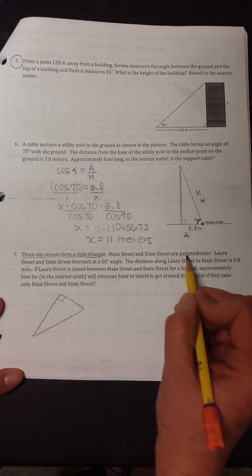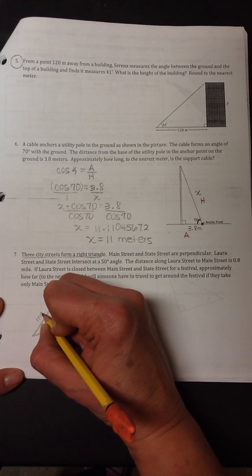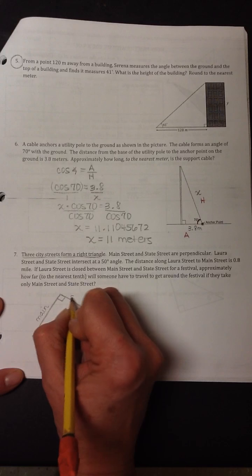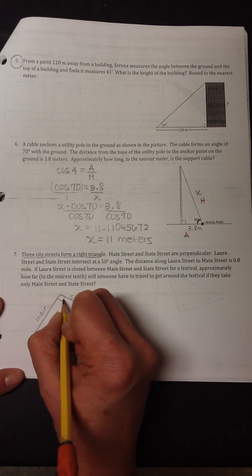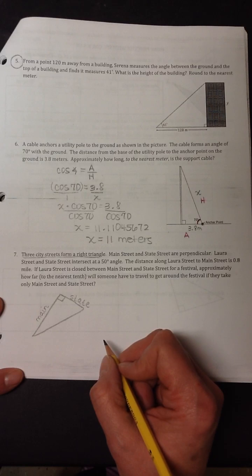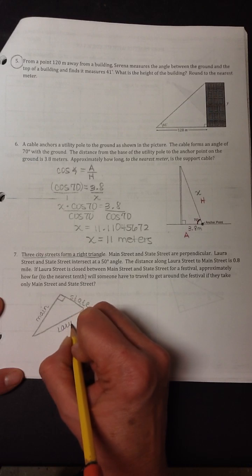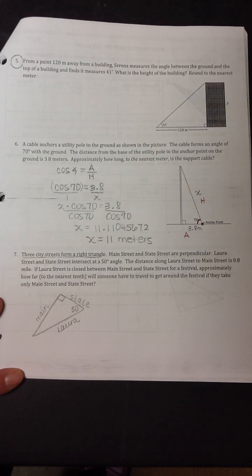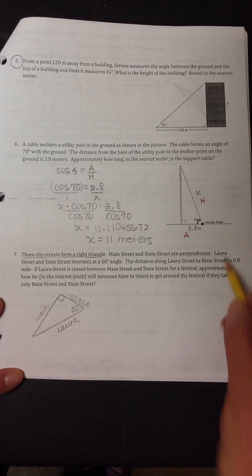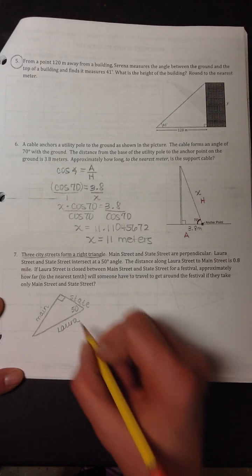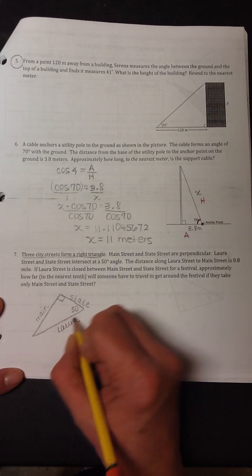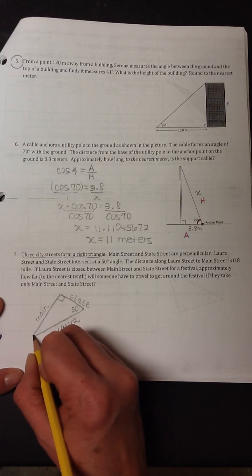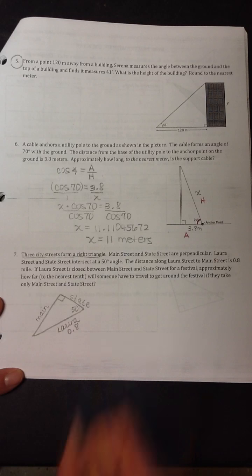Main Street and State Street are perpendicular, so I'm going to name these. So here's Main and here's State that meet at that right angle. Laura and State meet to form a 50-degree angle. So where Laura and State meet is a 50-degree angle. The distance along Laura Street to Main is 0.8 miles. So the distance along Laura going to Main is 0.8.